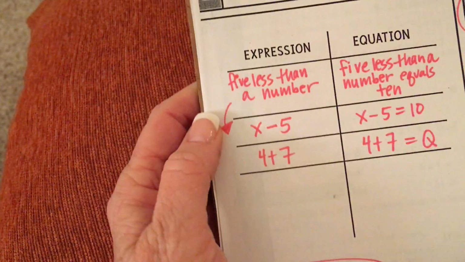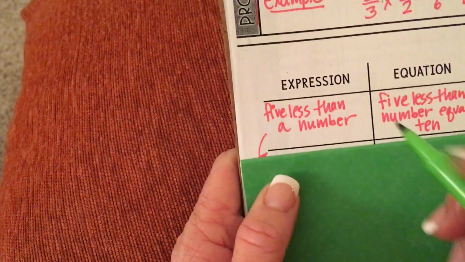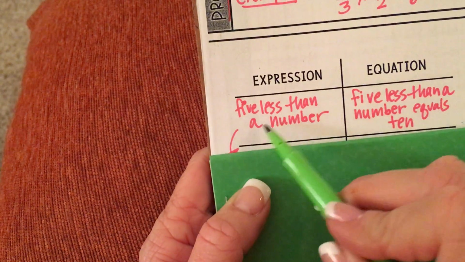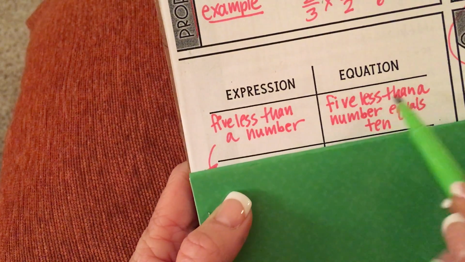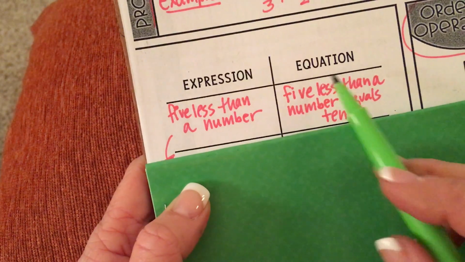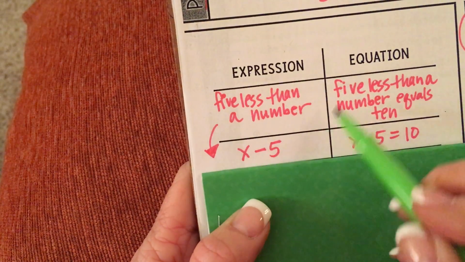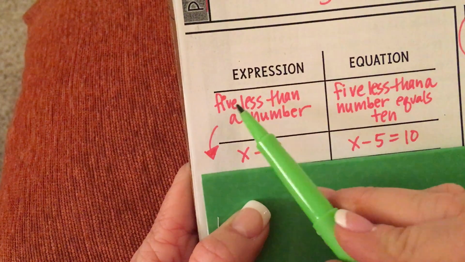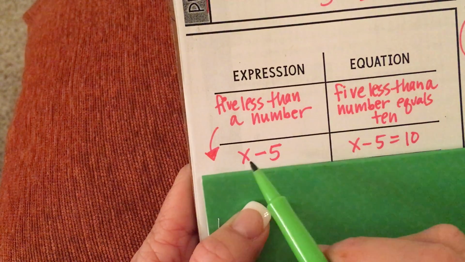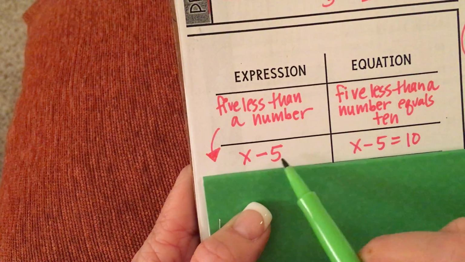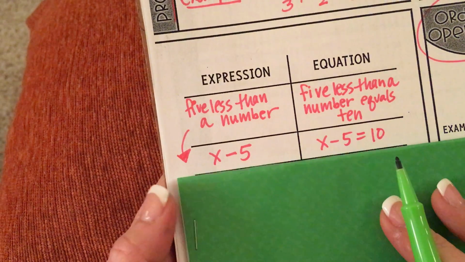Okay, next let's look at expressions versus equations. An expression, if you had 5 less than a number, you don't have an equal sign. If you wanted to make that an equation, you could say 5 less than a number equals 10, and now that's an equation. It has an equal sign in it. And because this is confusing wording that always bears a little bit of repeating, 5 less than a number, first you take a number like x, and 5 less than that is minus 5. So 5 less than a number translates into x minus 5. And if you want to make that an equation, x minus 5 equals 10.